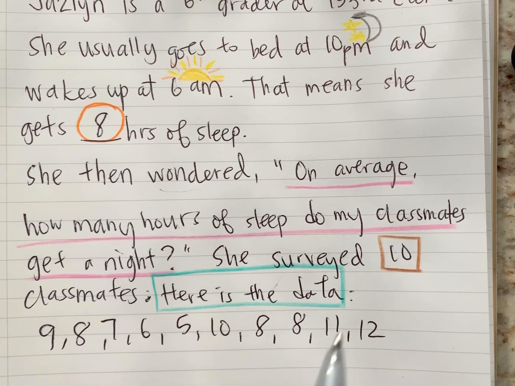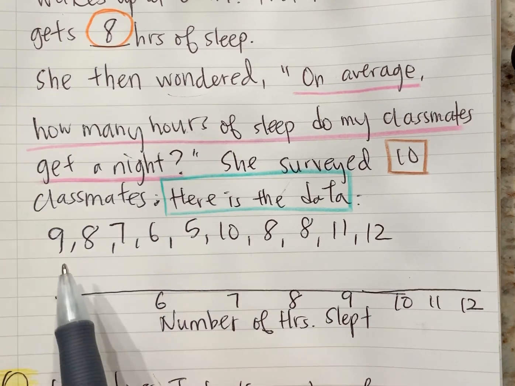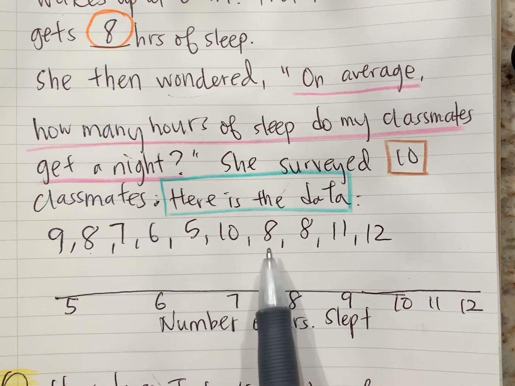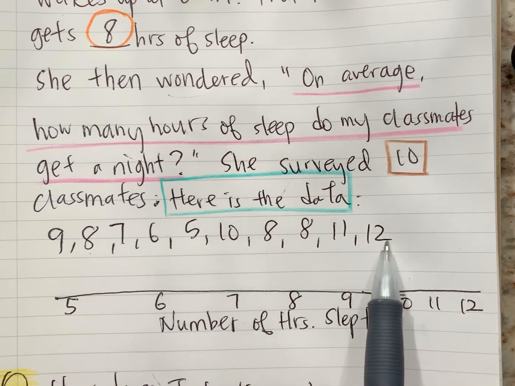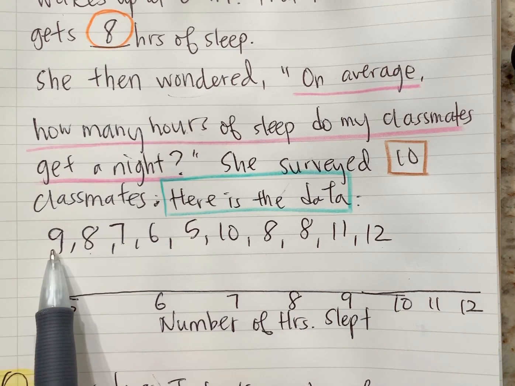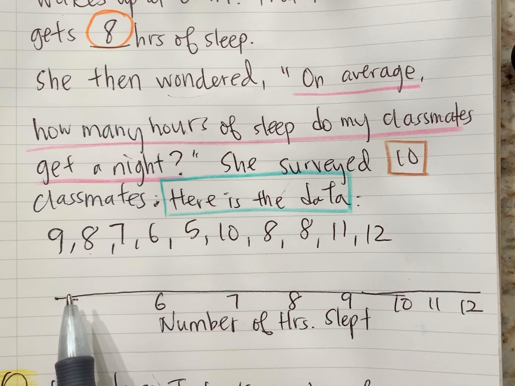Okay, so after she surveyed 10 classmates, here is the data she collected. I'm going to read them off to you. 9 hours, 8 hours, 7, 6, 5, 10, 8, 8, 11, and 12. This person is getting a lot of sleep, which is not bad. All right, so we are going to go ahead and use this data that she collected from her survey and put dots on this line right here. For each number of hours, I'm going to be using another color.